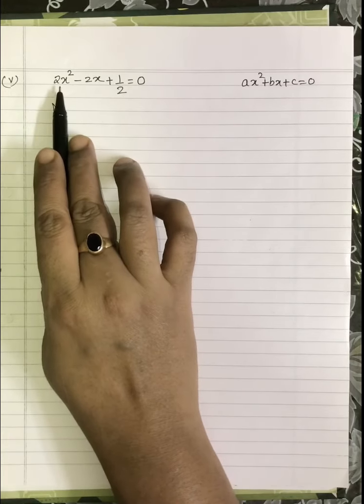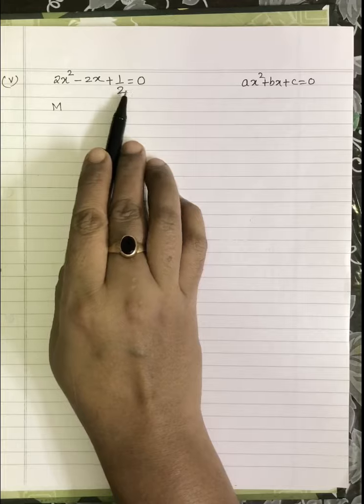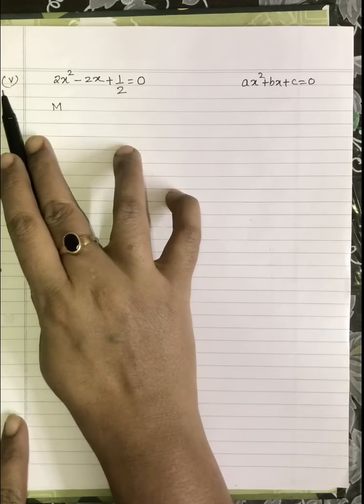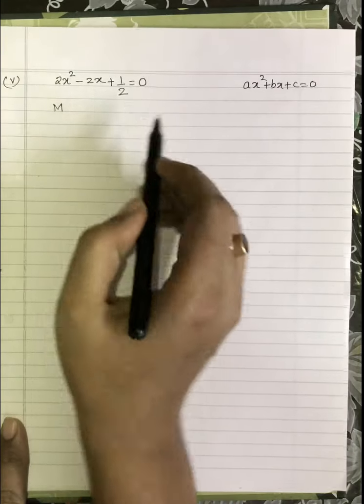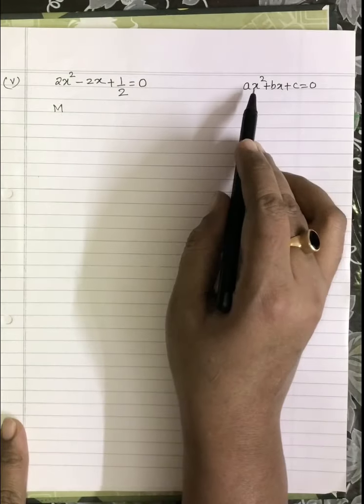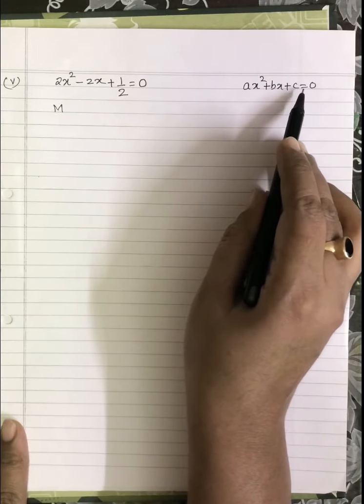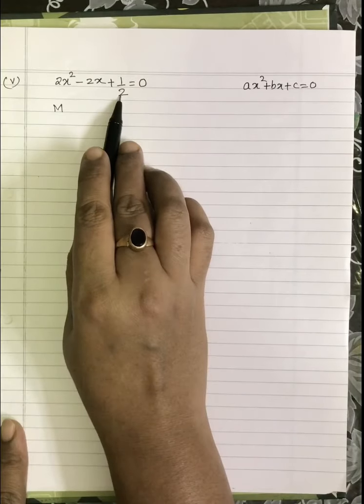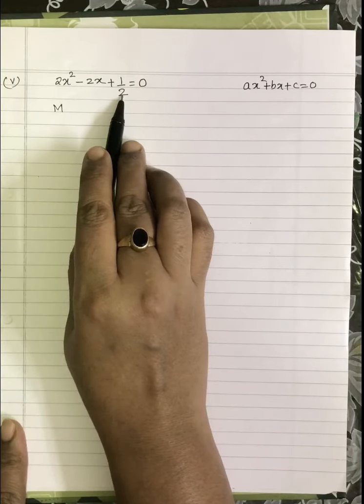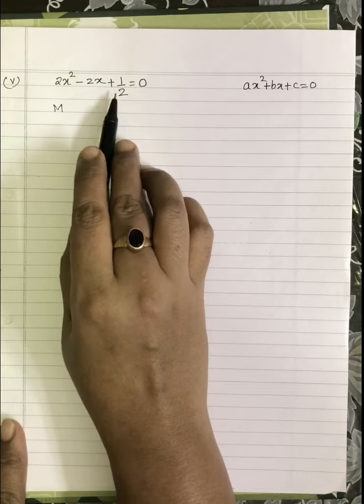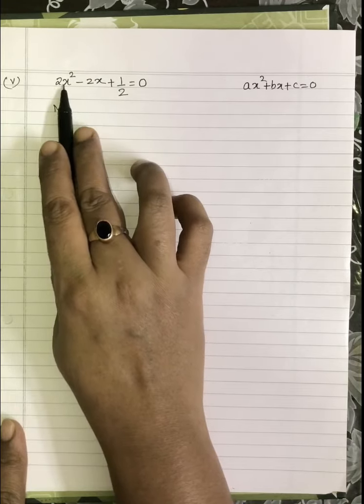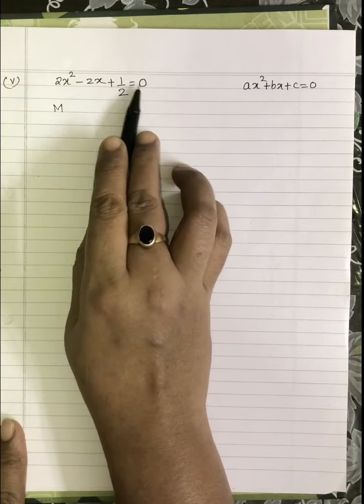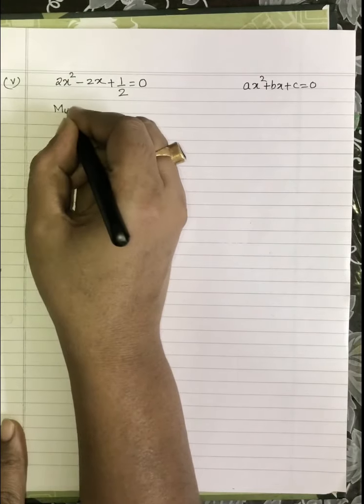The next question is 2x square minus 2x plus 1 upon 2 is equal to 0. That is the fifth question. We have to put it in the form of x square plus bx plus c is equal to 0. See here, the denominator we have 2, so we need to remove this 2. To remove the 2 from the denominator, we have to multiply each and every term of the equation by 2.